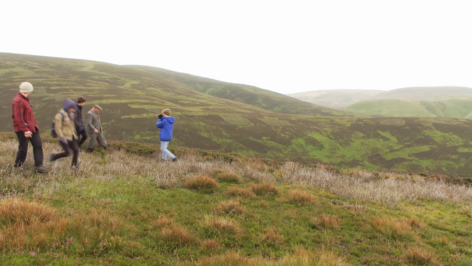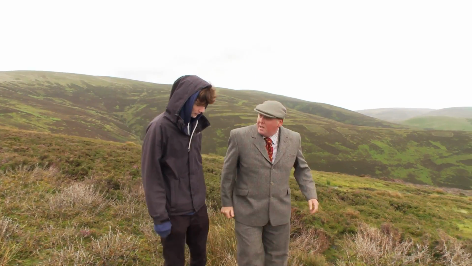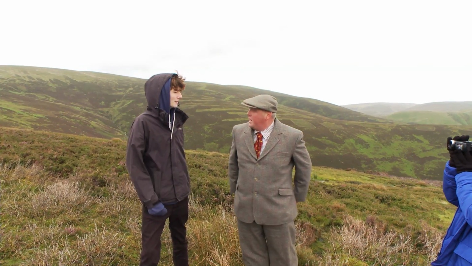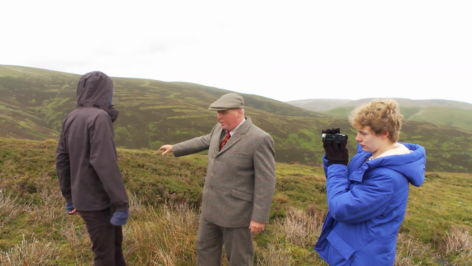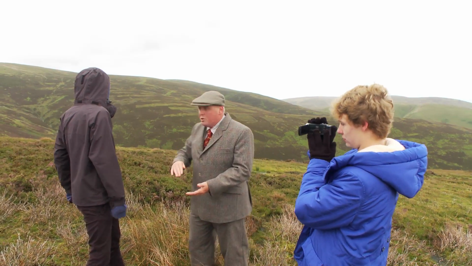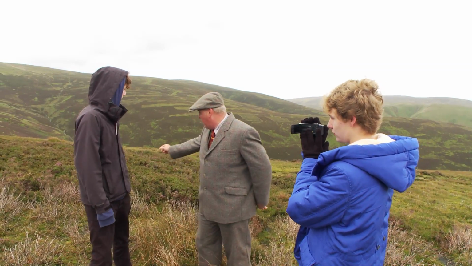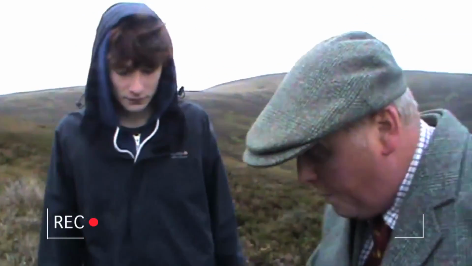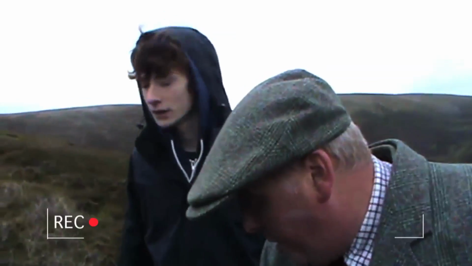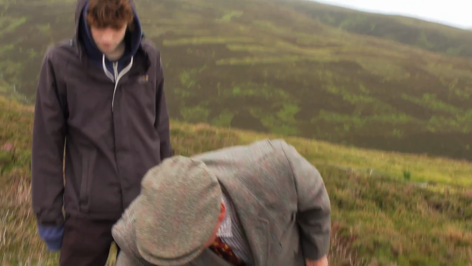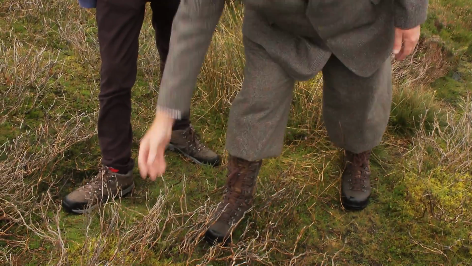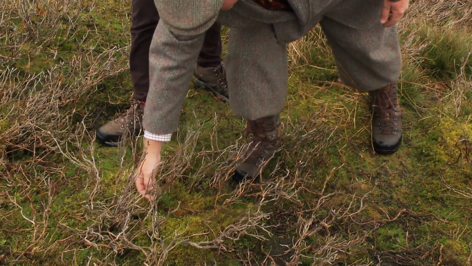The reason for heather burning is to get all the different ages of heather in the one area. You've got the old heather here. As you can see, the green shoots are right up the top. So if they're right up the top, the young grouse can't feed off it. Hence the reason we burn. This here was burnt maybe 3-4 years ago. You can see the longer stalk. The sheep and hares can't eat that. You can see the young heather shoots coming away. It's growing fine.